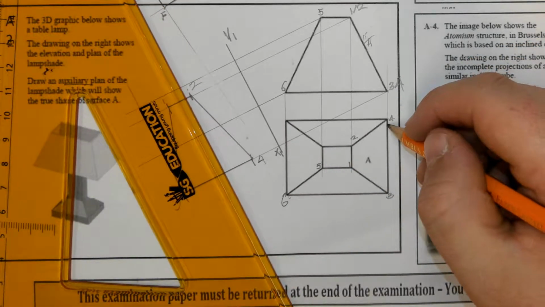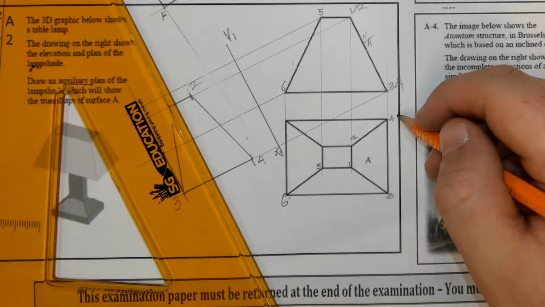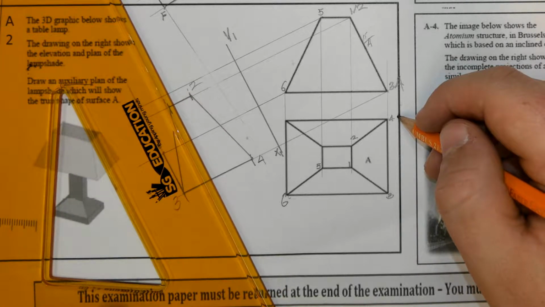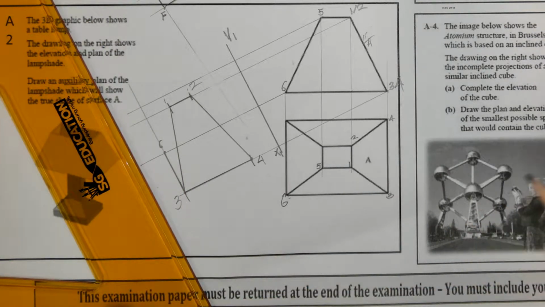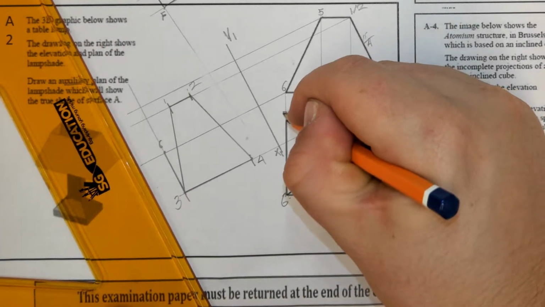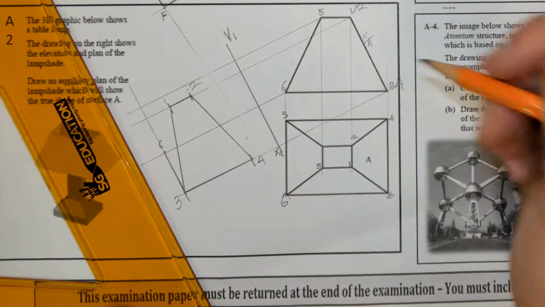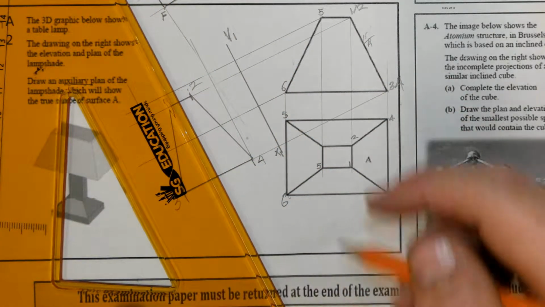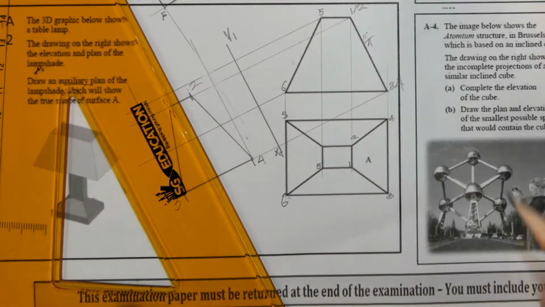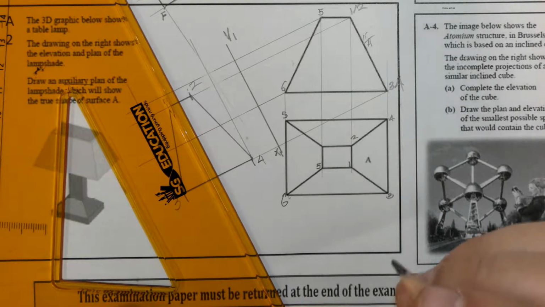Alright, same over here, alright, with 5. 5 is the same as 4, projection line, sorry, I've done 2 5s there, silly me.